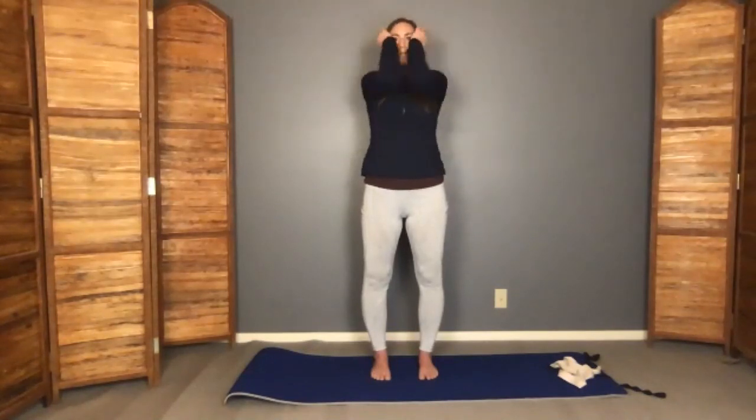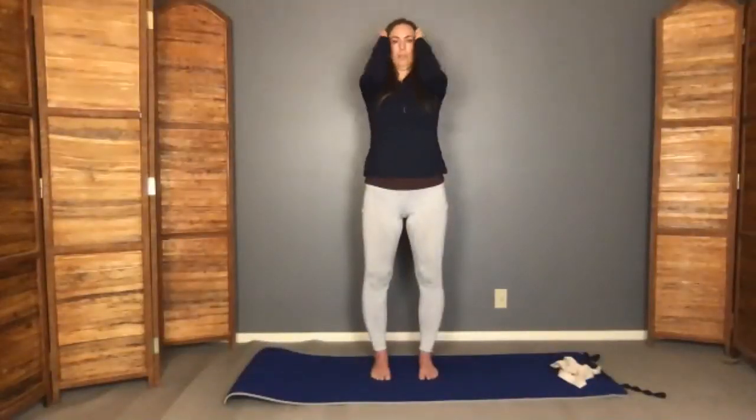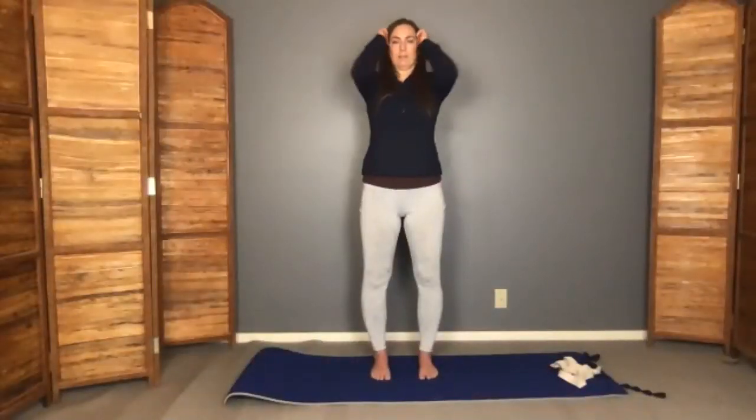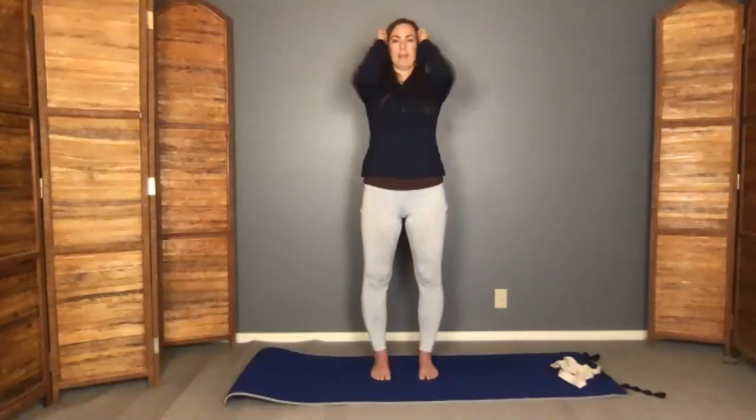We can reteach the shoulder blade to hinge. Keeping your wrists strong and stable. Five more.